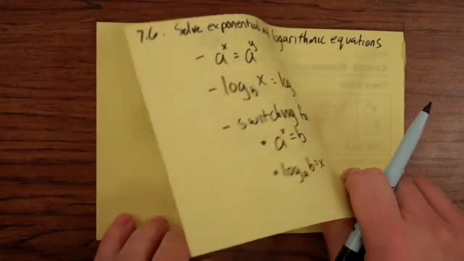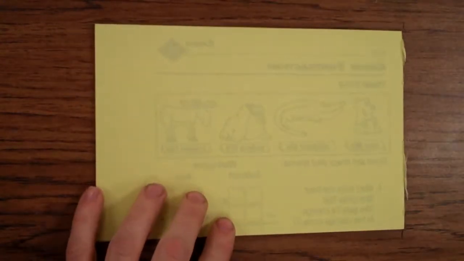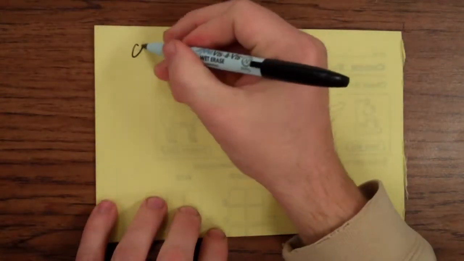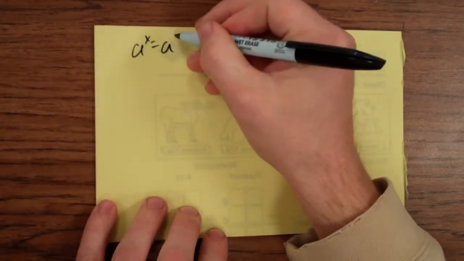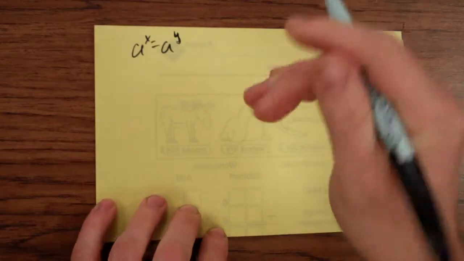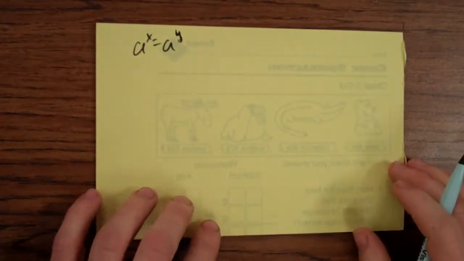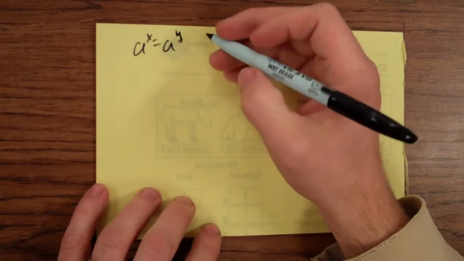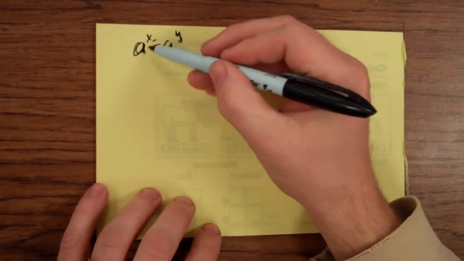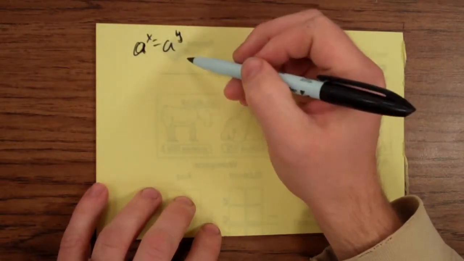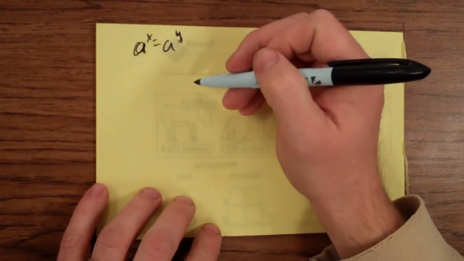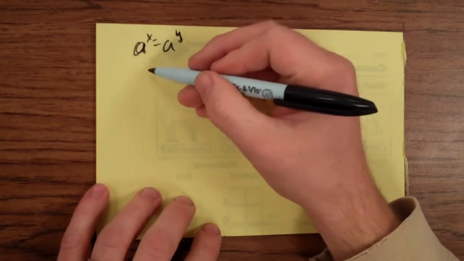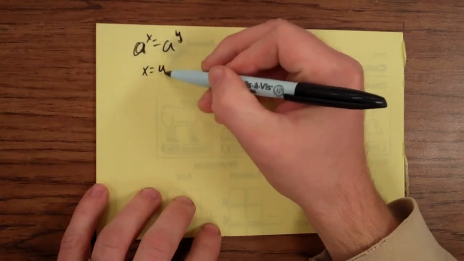Okay, so let's talk about that first kind, where a to the x is equal to a to the y. And I just want to talk about the concepts really quickly. We won't do many examples because those are for the sample problem videos. Well, if a is raised to the x and a is raised to the y, and these two things are equal to each other, then it only makes sense that x would be equal to y.